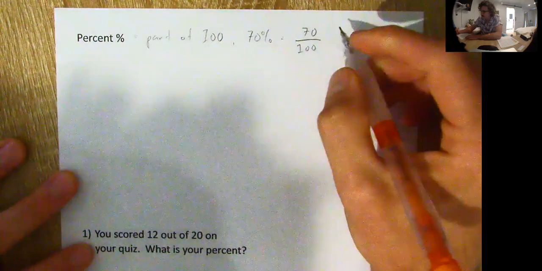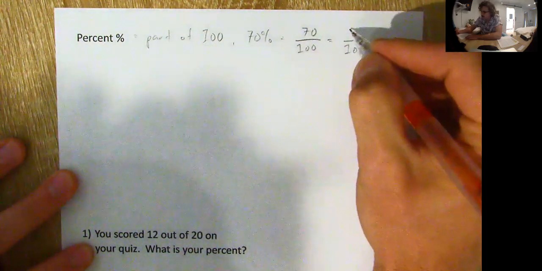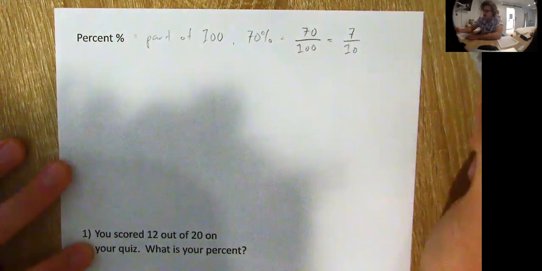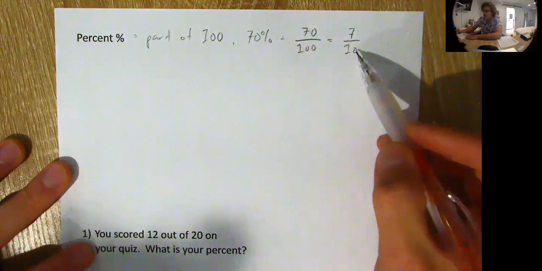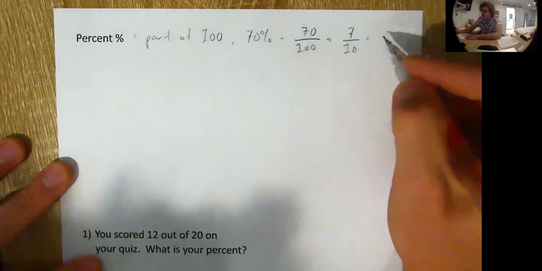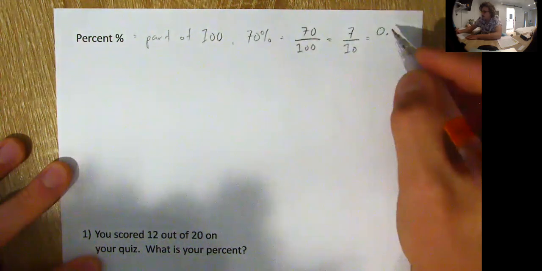Well, what if the test is just out of 10 questions? How many questions did you get correct? 7. That's right. So that's how percentages work, because if you take 7 divided by 10, which is 0.7, and you multiply by 100%, then you get 70%.